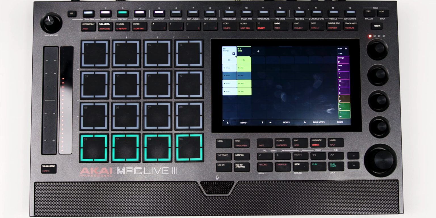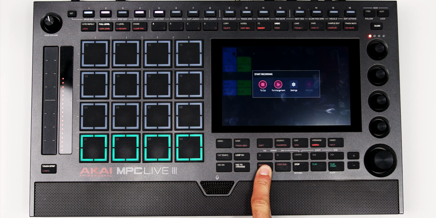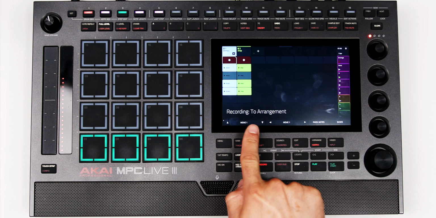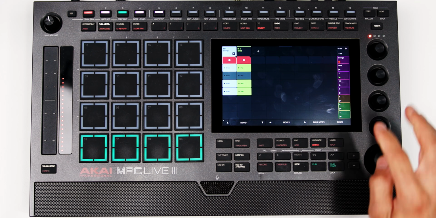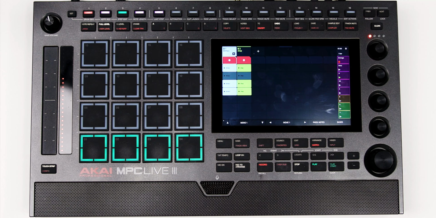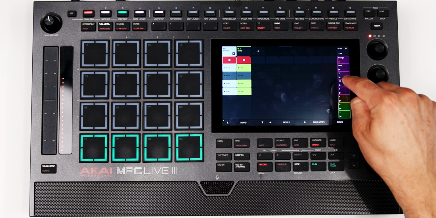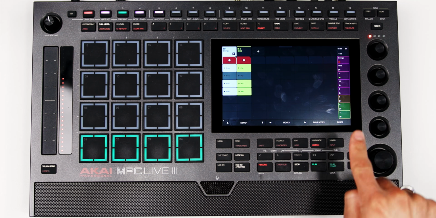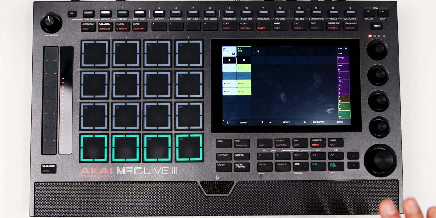A very easy and fast way to do that, if I hold down record, this dialog pops up and I'm gonna hit record to arrangements. Now it says recording to arrangement. It's blinking. It's telling me that this arrangement, whenever I hit play, whatever clip row I select, that's what's going to be recorded onto that arrangement. So I'm gonna hit play start, and I'm gonna start with my intro clip row.